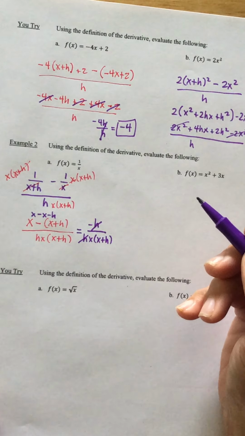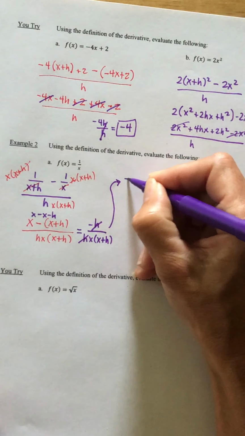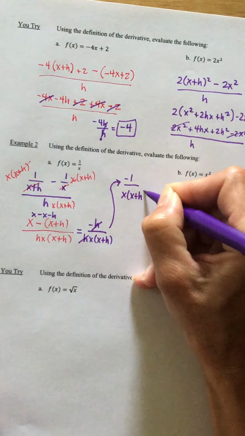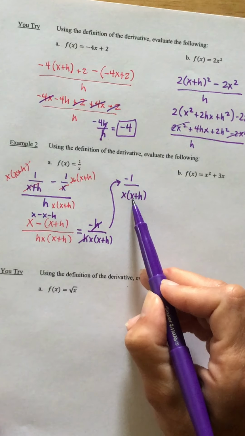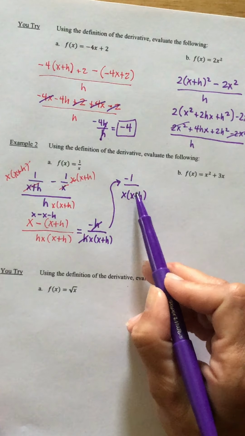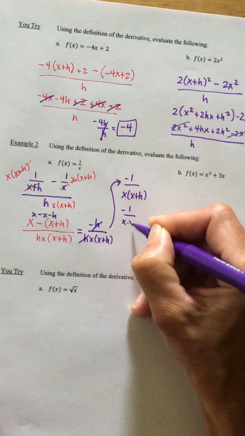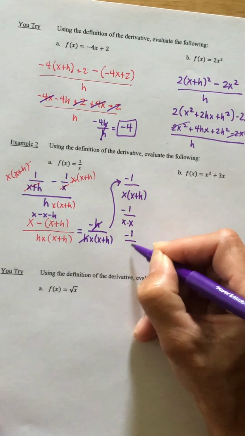So now what I'm working with, I'm just going to come up here, negative 1 on top, all over x times x plus h. Now remember, this h is going to 0. So adding 0 to x is really just going to make it x. So this is really negative 1 over x times x, or your derivative would be negative 1 over x squared.